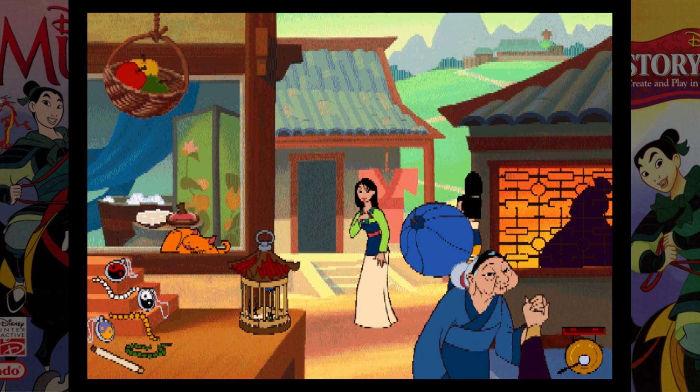I'm kind of busy. Can you help me collect good luck charms for Mulan? I need an apple for serenity, a pendant for balance, jade beads for beauty, and a cricket for good luck. Bring them to me after you've found them. Now scat!